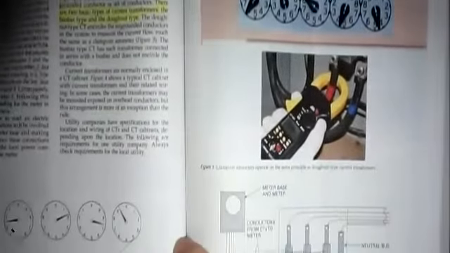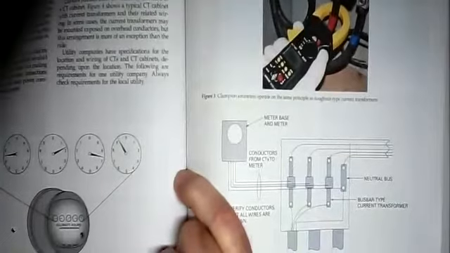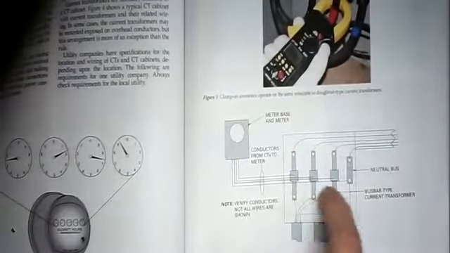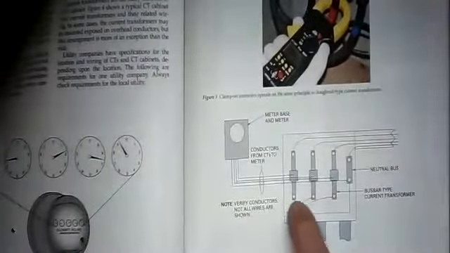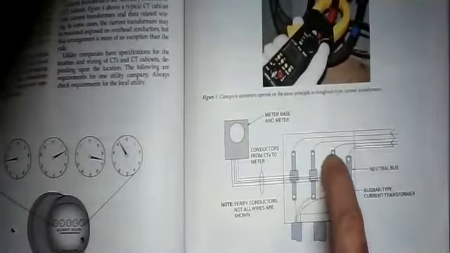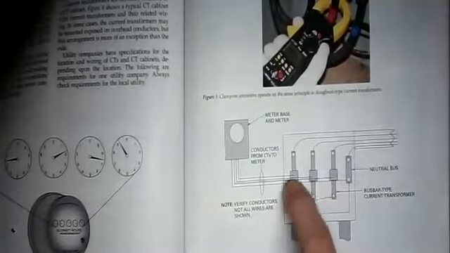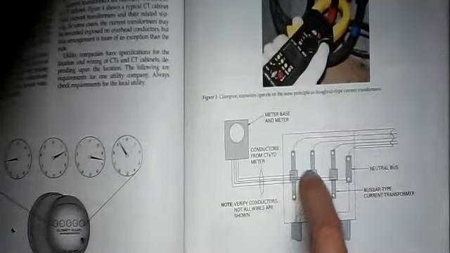So we'll see an example of both of those. Here's an example of the bus bar type. It's a bus bar and the entire current goes through that bus bar and the CTs are wrapped around the bus bar. The donut type is toroidal.